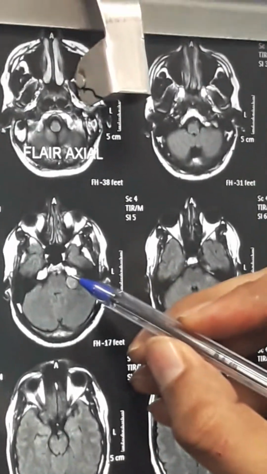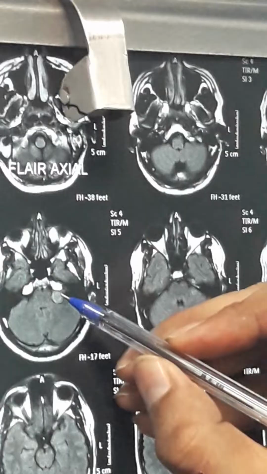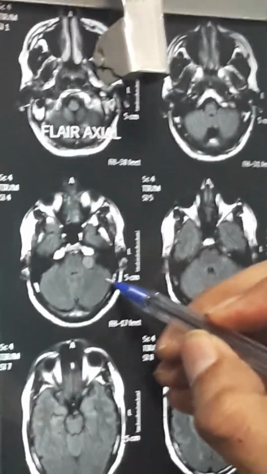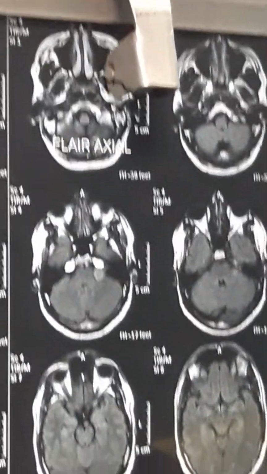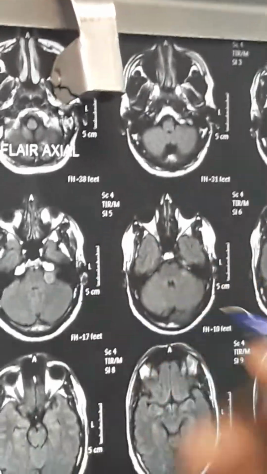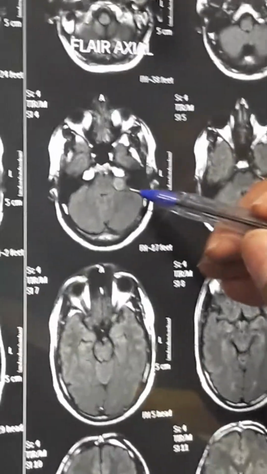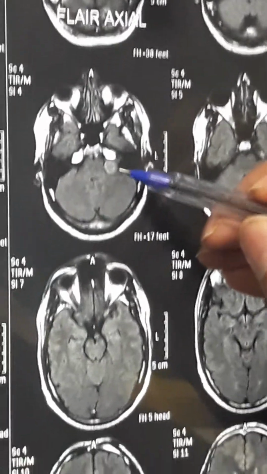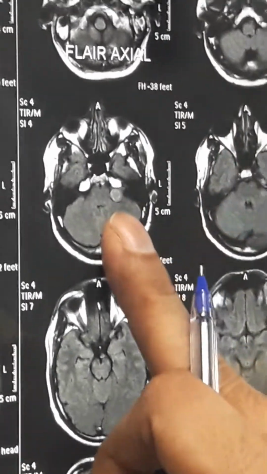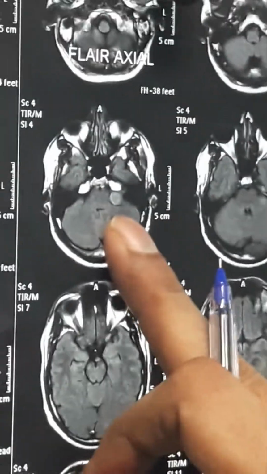But see here, the lesion right at the CP angle going into the intra-auditory meatus with no dural tail itself is suggestive of vestibular schwannoma. This patient presented with auditory symptoms. He has a profound sensorineural hearing loss. Okay. And why is it important to make this differential diagnosis?